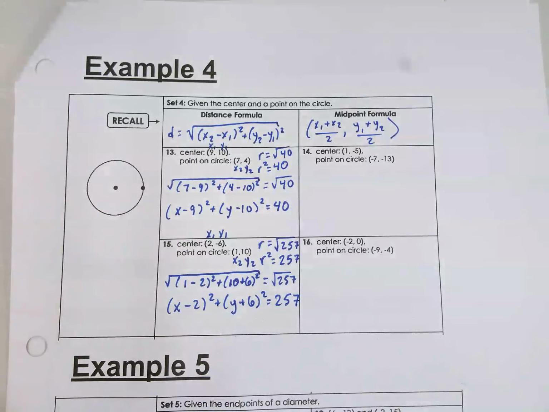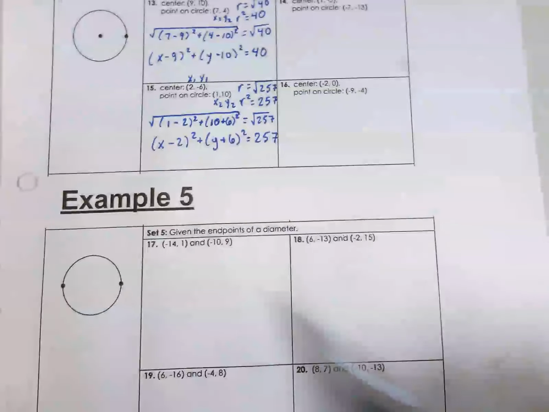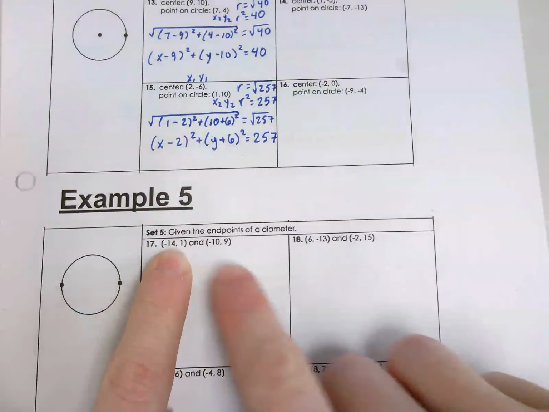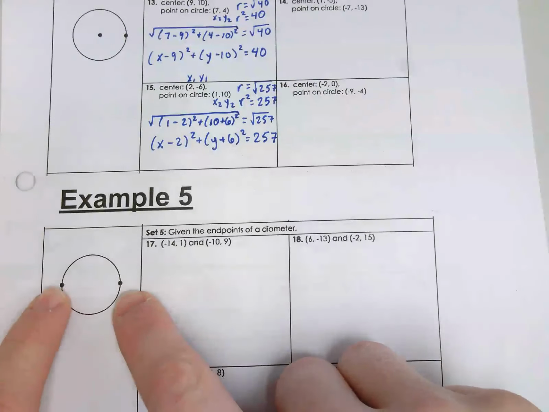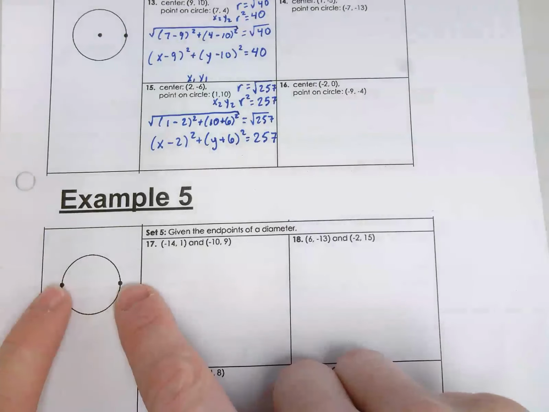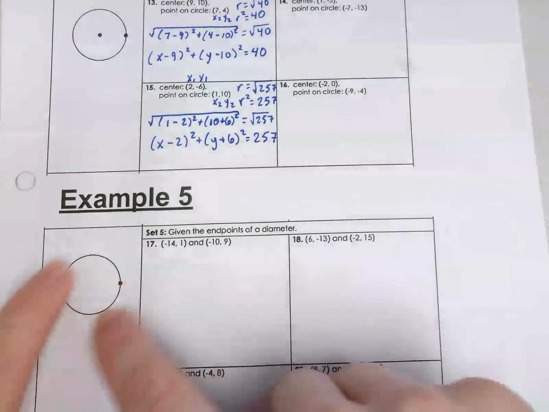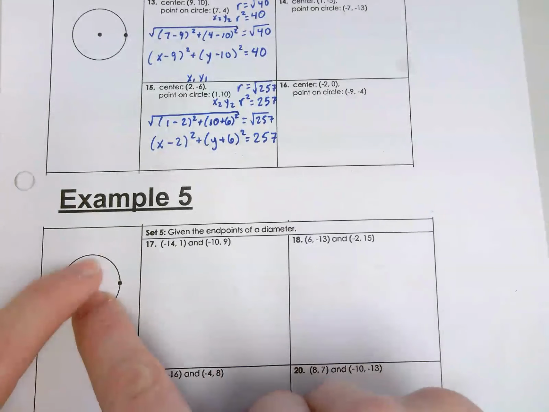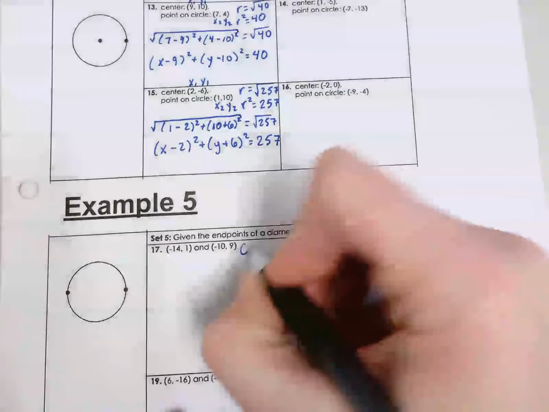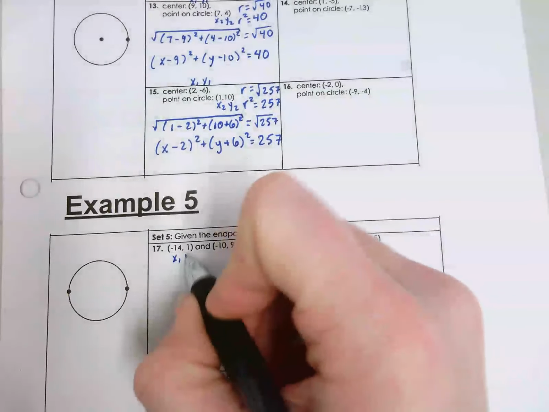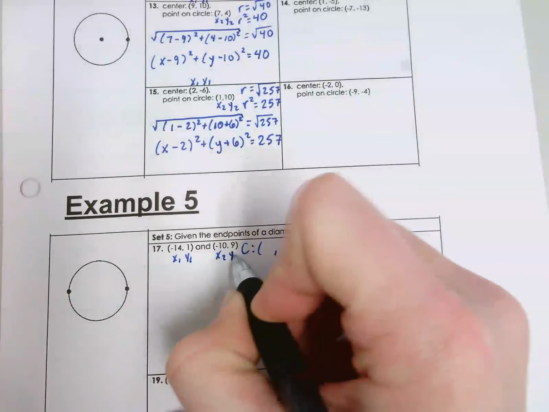On example 5, we'll have to use the midpoint formula and the distance formula. So given these endpoints, for example, -14, comma 1 and -10, comma 9, maybe those would be these 2 points. It doesn't really matter. They're endpoints somewhere on the diameter, anywhere around the circle. So if I found the midpoint of those, that would bring me to the center. So the first thing I'm going to do is figure out what the center of this circle is. I'm going to let this be my x1, y1, this be my x2, y2.